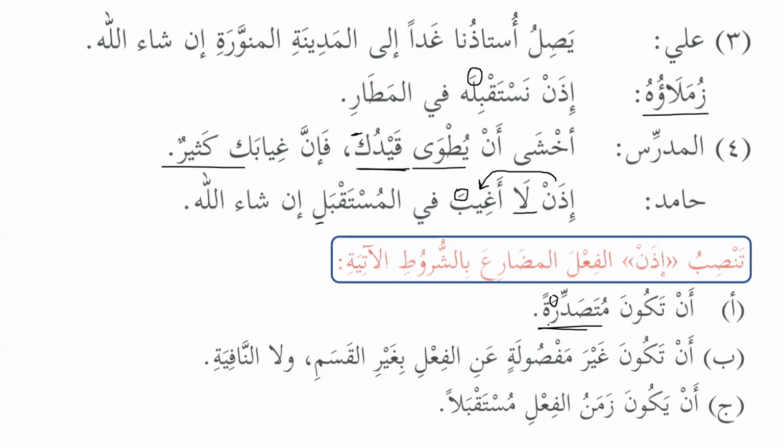Number 2, أن تكون غير مفصولة, that it is not distant. فصل يفصل. So we can see over here that it should not be distant عن الفعل بغير القسم ولا النافية. It shouldn't be distant from the verb except for oath and la an-nafiya. So there are 2 exceptions. What are the 2 exceptions? If there is a qasam, an oath, after that, and if we have la an-nafiya after that, then it will accept an-nasb, and then it will be mansub.